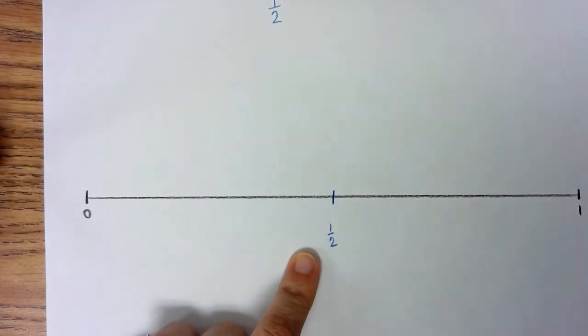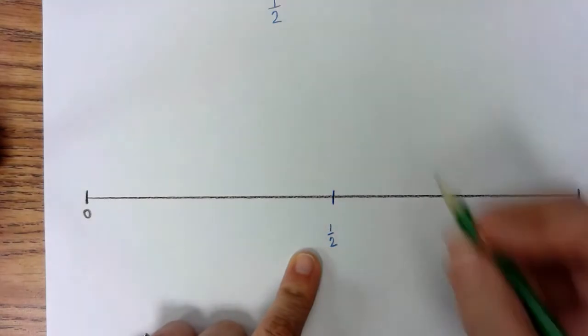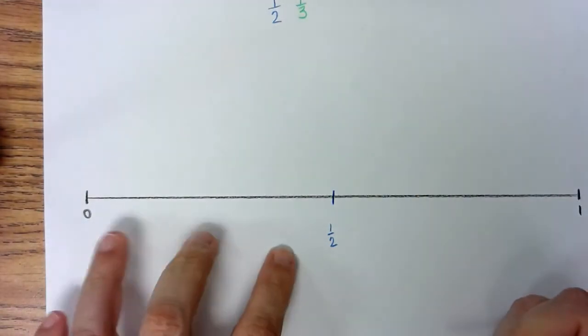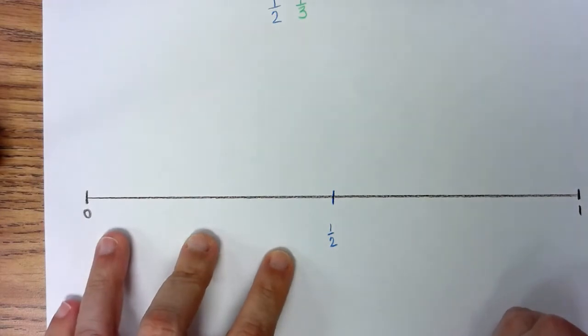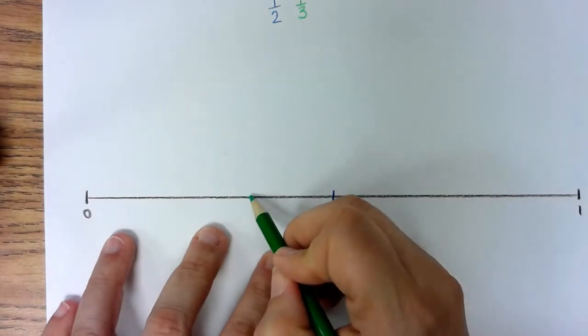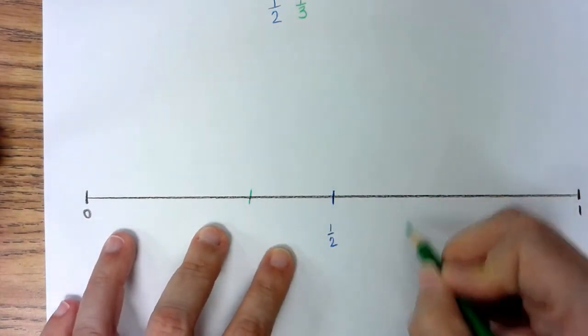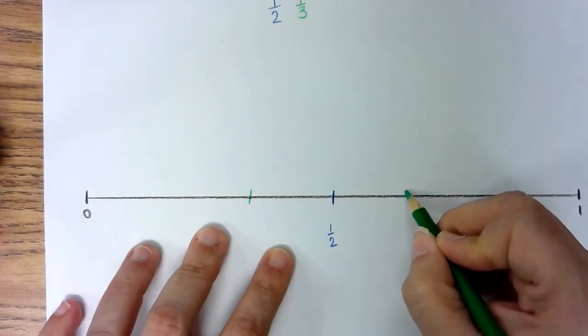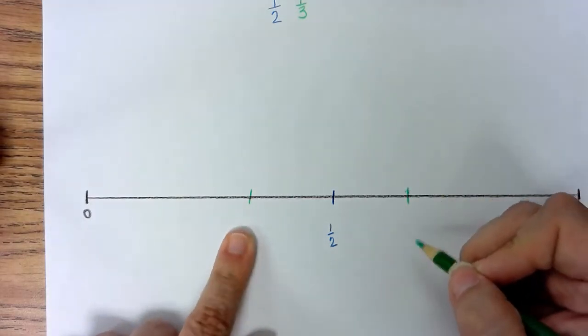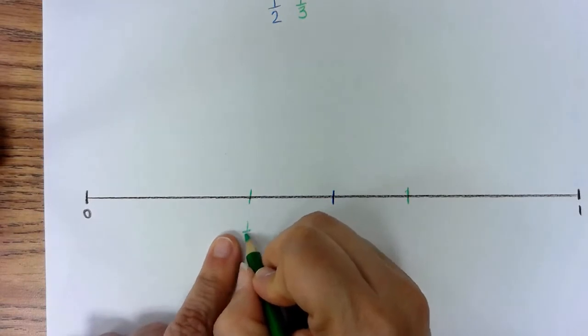There we go. The next one we're going to do is 1/3. I'm going to pick up a new color and I'm going to write 1/3. This means that we have to divide our number line into 3 pieces, 3 equal pieces, as equal as we can make them. So I'm going to go about here, and the other one would be about here. And I'm only going to label this first one. This is 1/3.